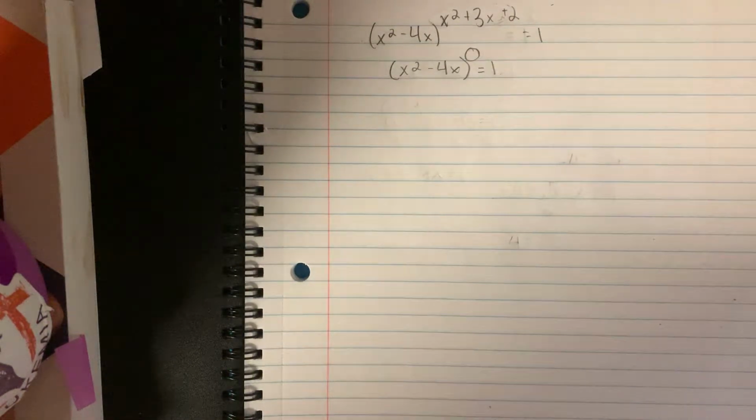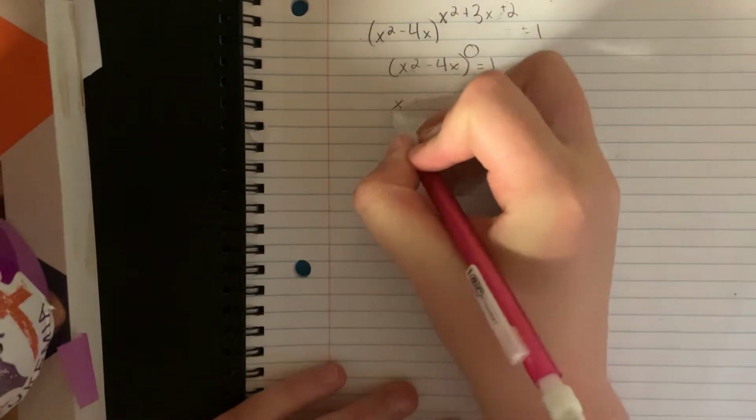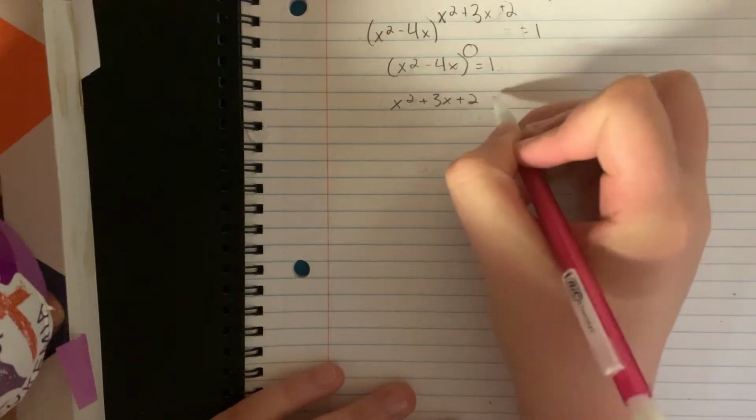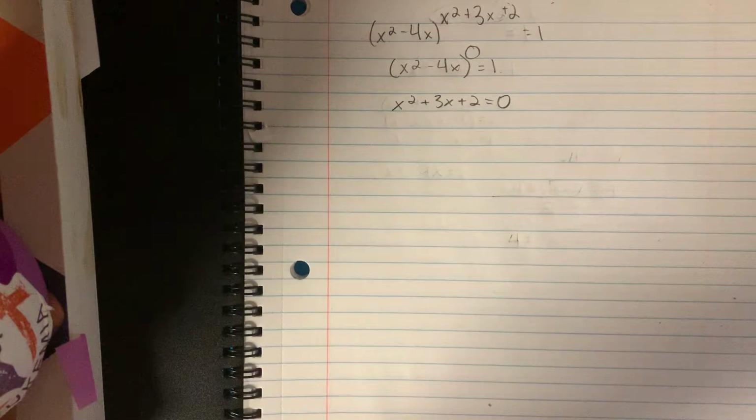And anything to the 0 exponent is equal to 1. So we just want to make the exponent equal to 0. So we're going to take x squared plus 3x plus 2 and set that equal to 0. And so how do we solve this? It's a quadratic, so we're going to want to factor this.